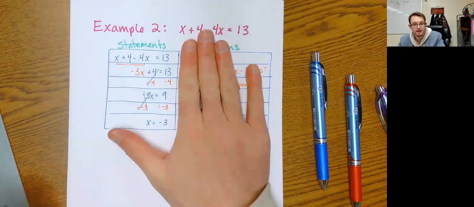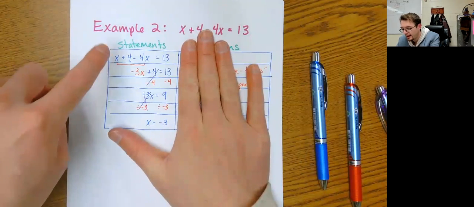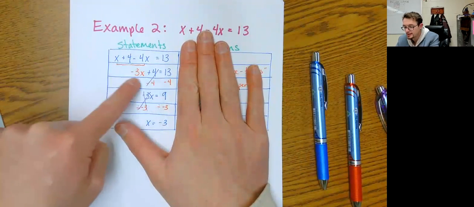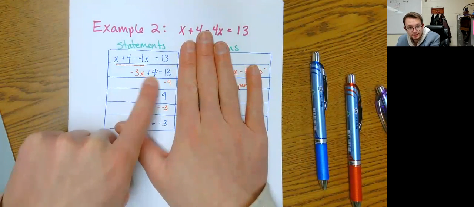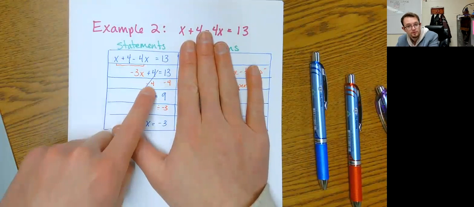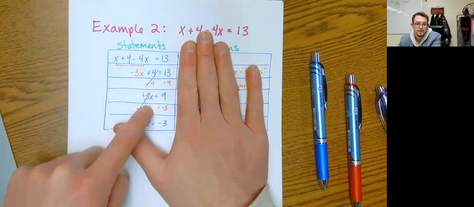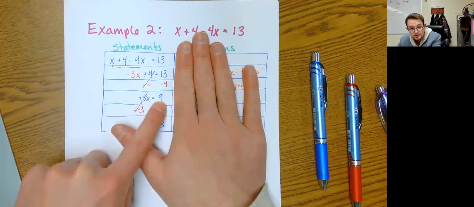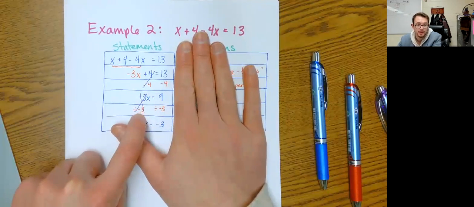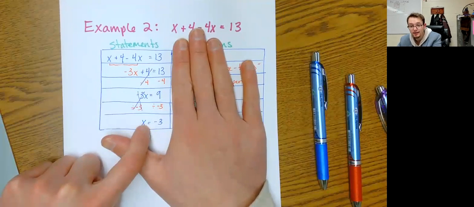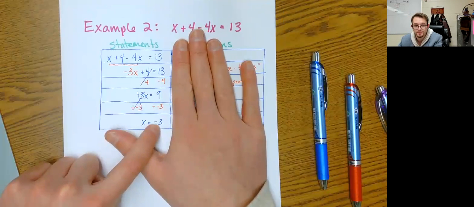So these are all the things that I'm stating, right? I'm stating that I have this equation. I'm stating that this is equal to this. I'm then stating that I can combine these like terms. I'm then stating that I can subtract 4 from both sides. I'm then stating that when I subtract 4 from both sides, I get this. And then I'm stating that I can divide both sides by -3. And then I'm finally, at the very end, stating that x equals -3.